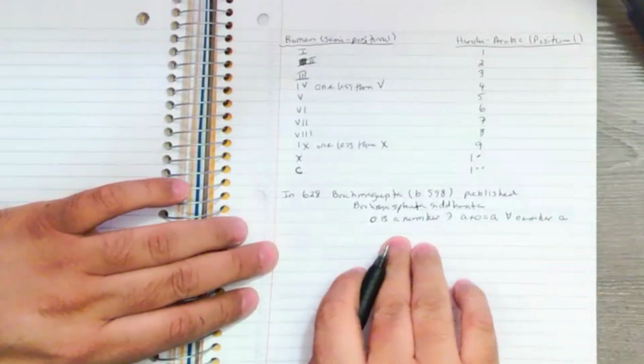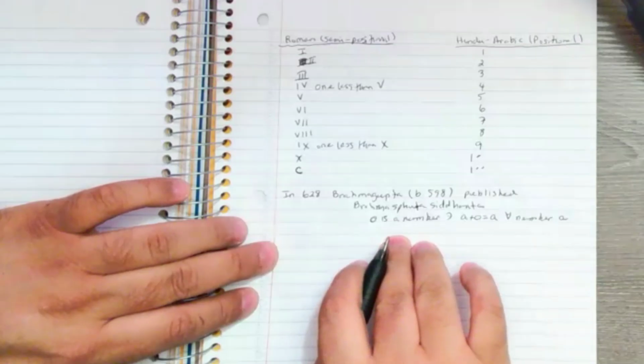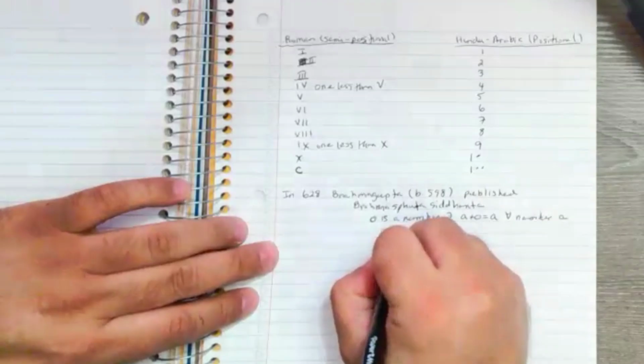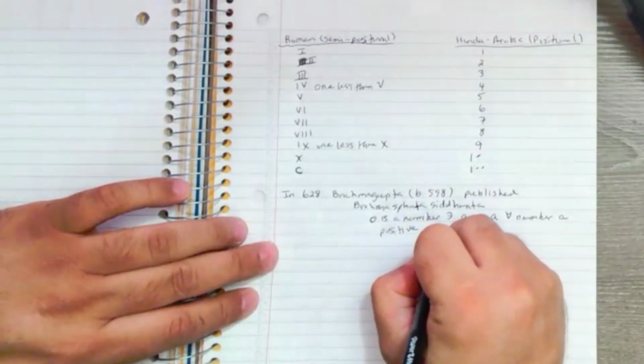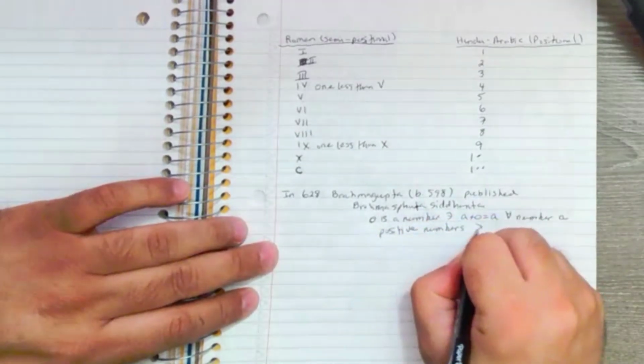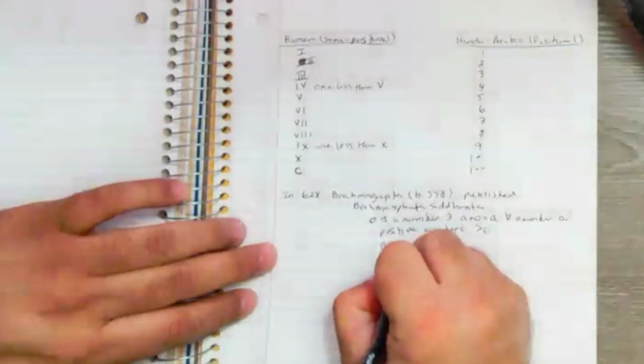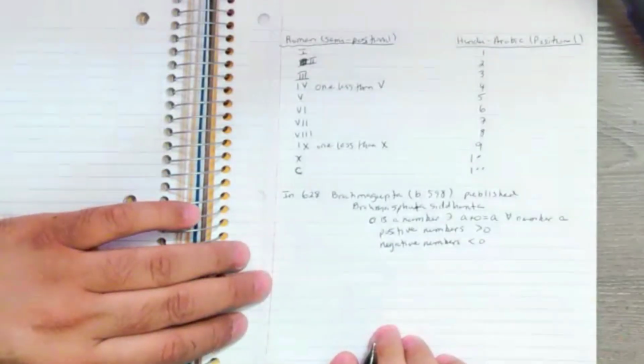Now, when we have a concept of 0 as a number, we also have a concept of positive and negative numbers. And so positive numbers are the numbers greater than 0, and negative numbers are the numbers less than 0.